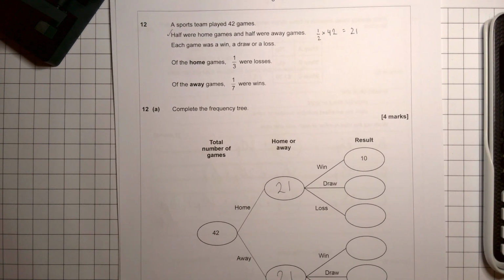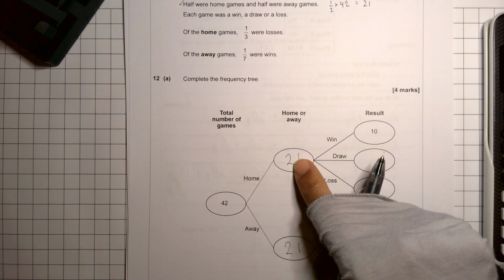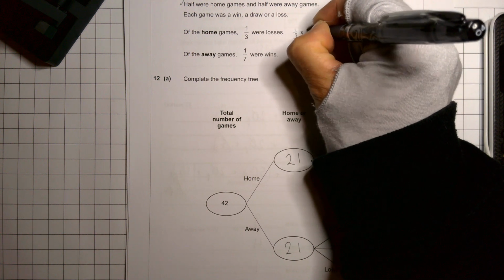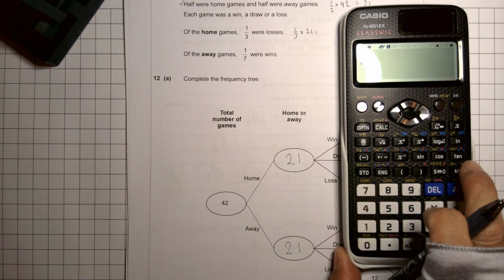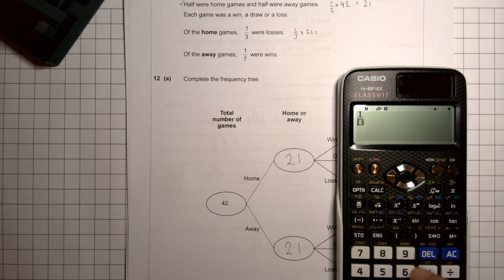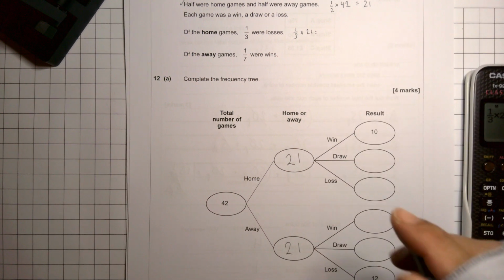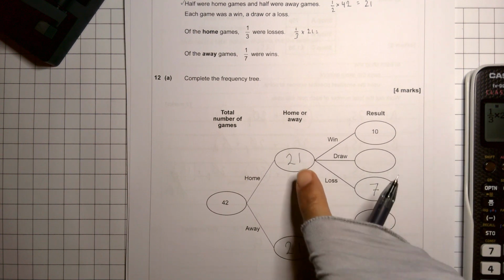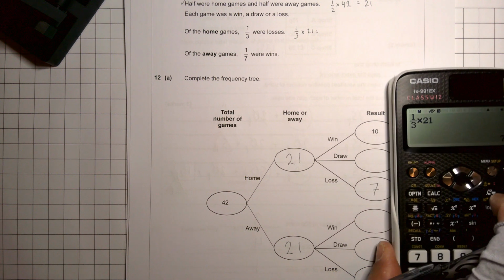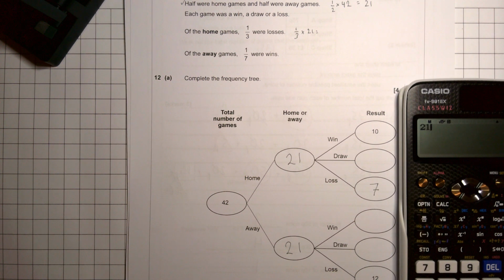Now we need to look at the next bit, and it says of the home games, so of these 21 here, a third of them were losses. So we need to work out a third of 21. A third of 21 will end up with 7 coming out. So 7 were losses. So we had 21 games, 10 here, 7 there, and the remaining, what's left over, will be there. So we can say we had 21, take away 7, take away 10, and we're left with 4.